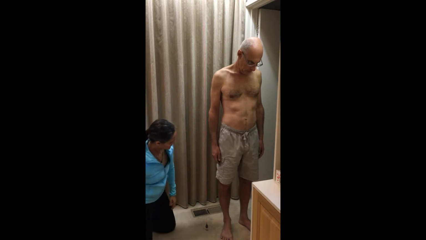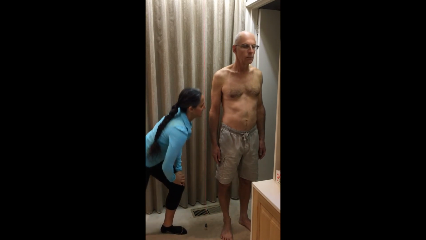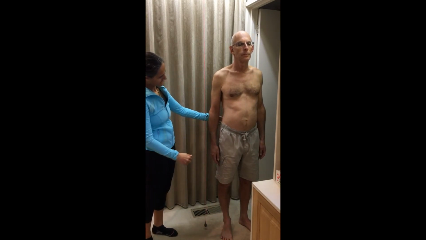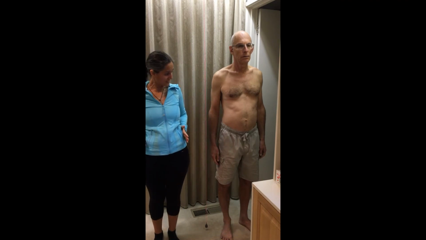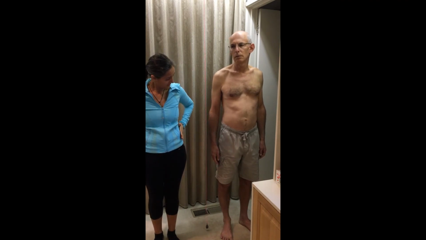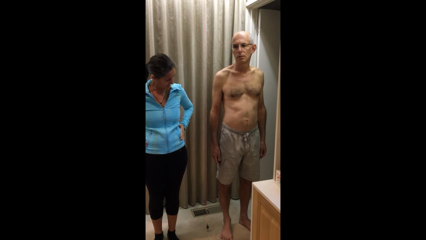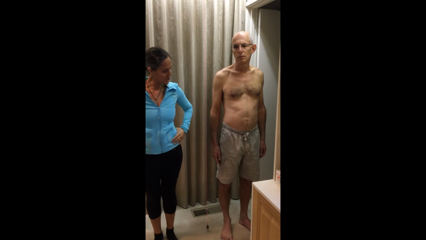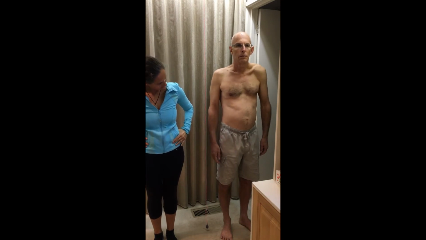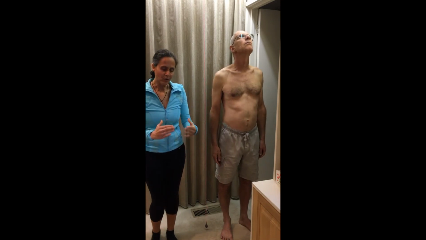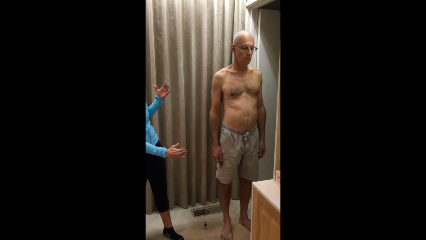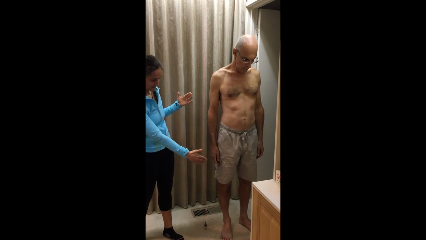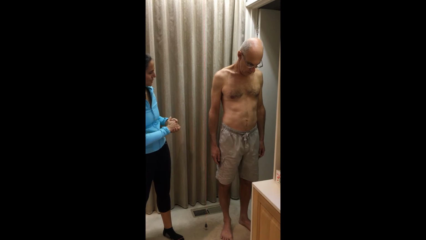Now we're going up in the kinetic chain, checking his pelvis. We can see this forward translation of the pelvis. We can actually see an anterior pelvic tilt of Ofer in order to compensate for the forward translation of his feet, ankle and knee complex.